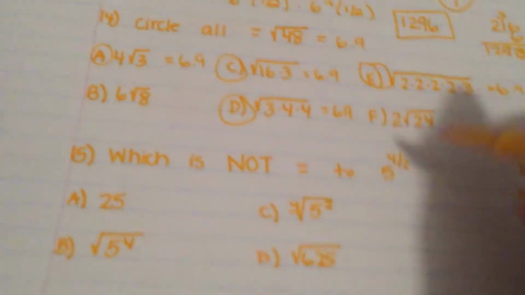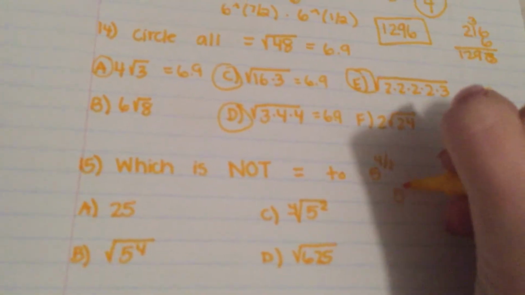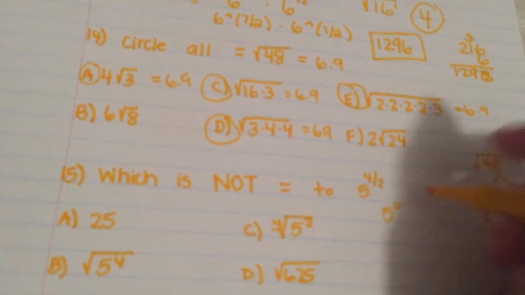15, which is not equal to. Again, it's not equal to. Guys, what is 4 divided by 2? 2. So which one is not equal to 5 squared? 5 squared is 25, so this one is.